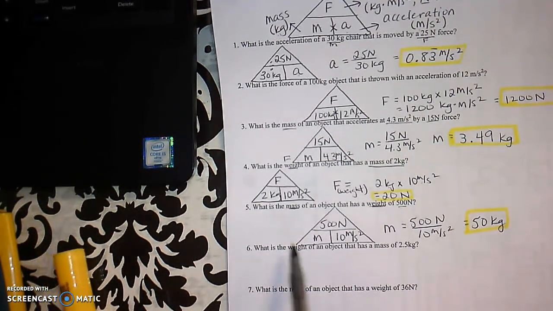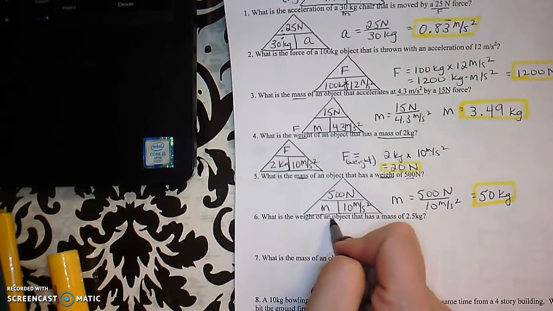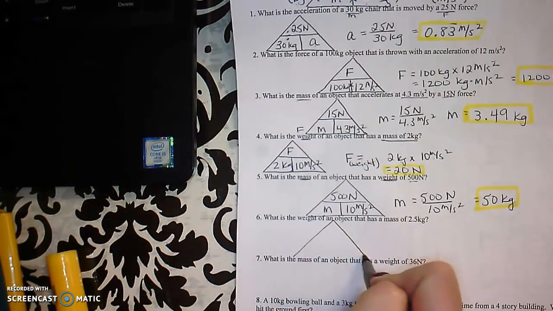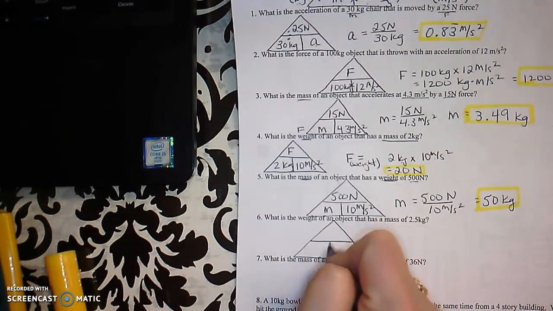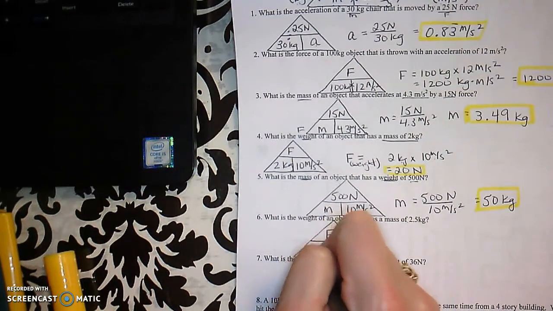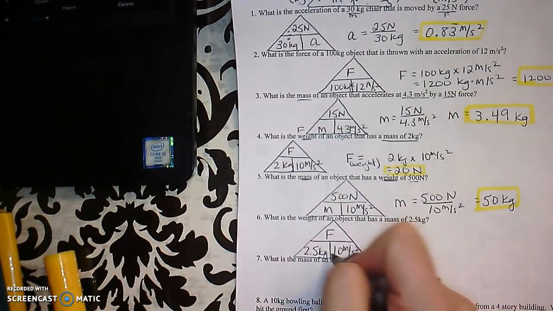Number 6, what is the weight of an object that has a mass of 2.5 kilograms? So we're doing the same thing again. We're looking for weight. That's the force of gravity. The mass is 2.5 kilograms. Our missing number we have to memorize is 10 meters per second squared.